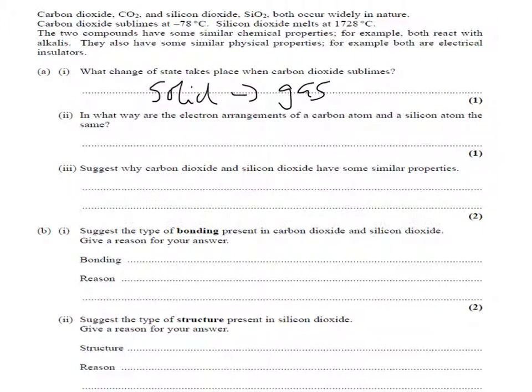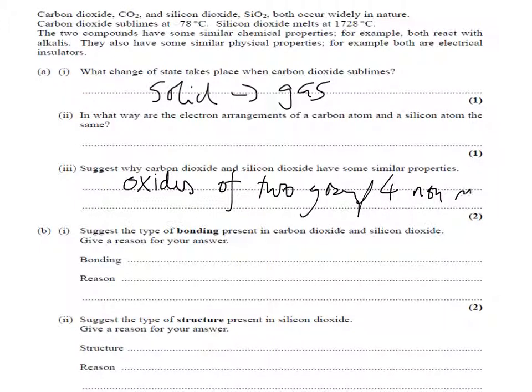And that's actually the answer to a question down here. Suggest why carbon dioxide and silicon dioxide have similar properties. Well, they are oxides of two group 4 non-metals. Now, they're both in group 4, as I've said here, which tells you, if you look at your periodic table, you'll find them in group 4, that both of them have 4 electrons in their outer shell.